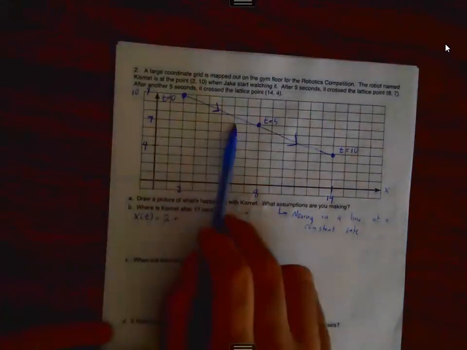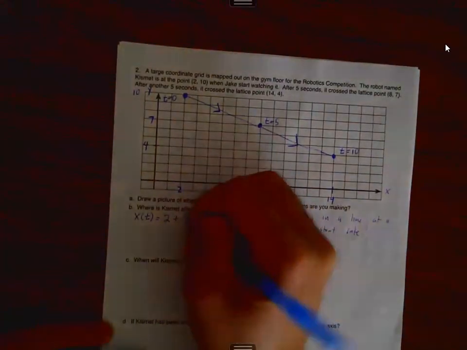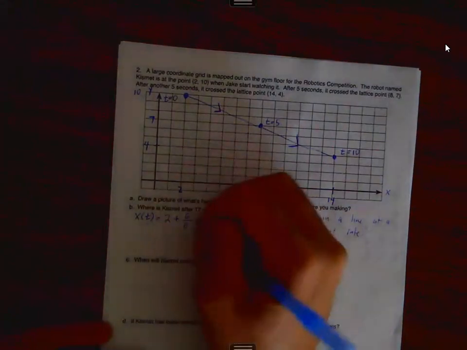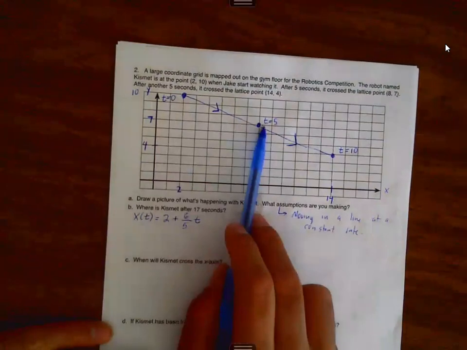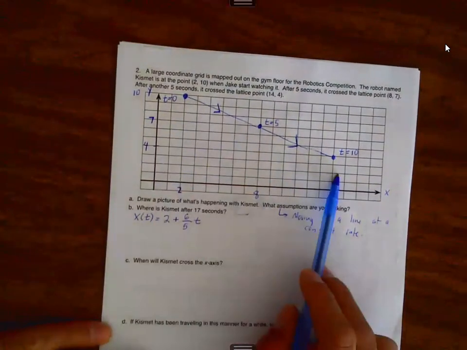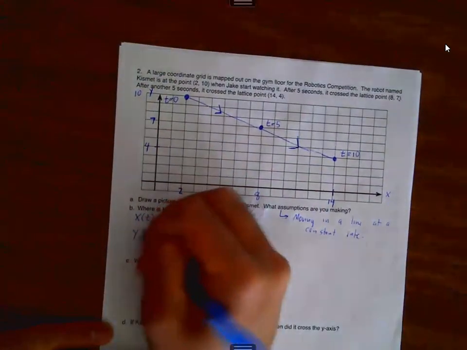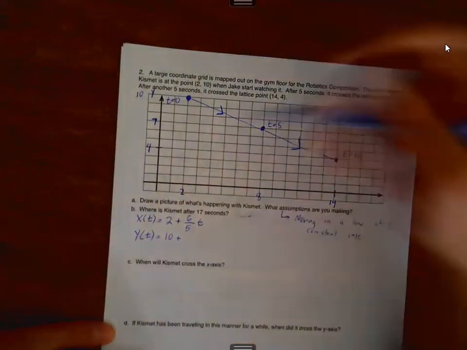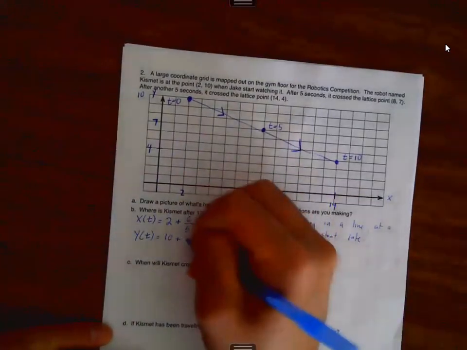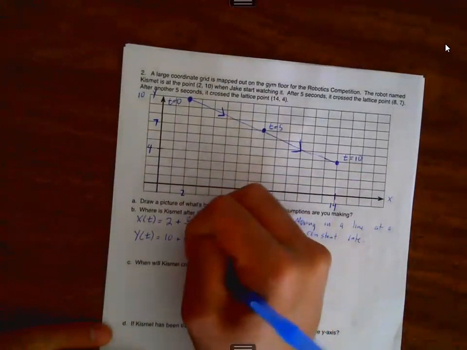So from t equals 0 to t equals 5, in the x direction, it moves 1, 2, 3, 4, 5, 6 every 5 seconds. And then we multiply that by time. So it's moving 6 units to the right every 5 seconds, according to these 3 points. So we're going to assume it's going to keep doing that. And then in the y direction, it starts at 10 on the y coordinate, but it goes down 3 every 5 seconds. So we'll actually go plus -3 over 5 times t.